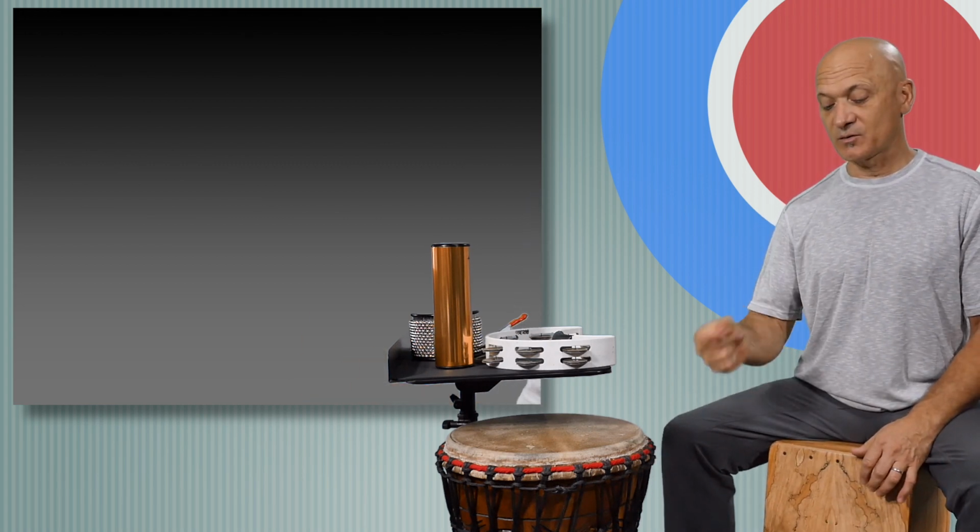We can also use our drums in a similar way. So the cajon can be used just for accents, for example. 1, 2, 3, 4.